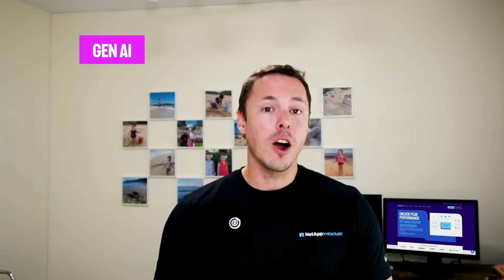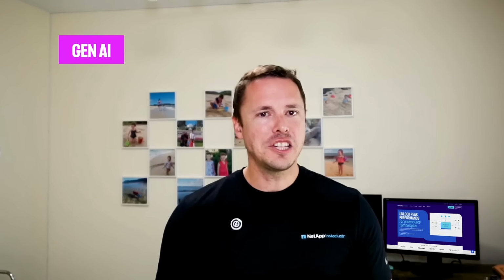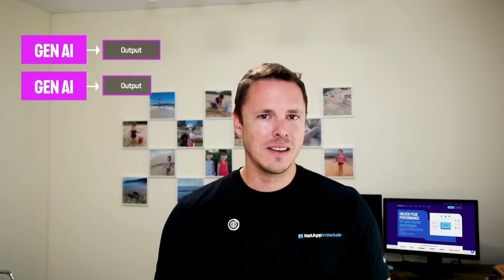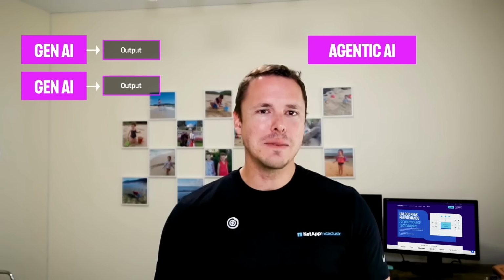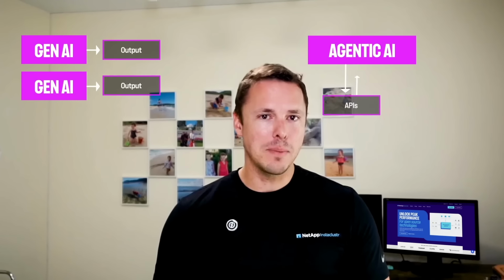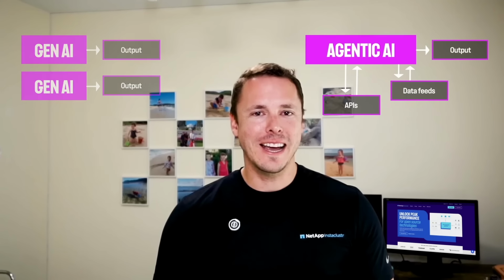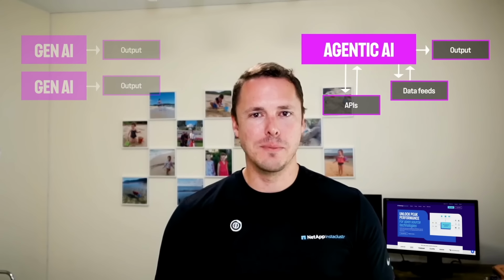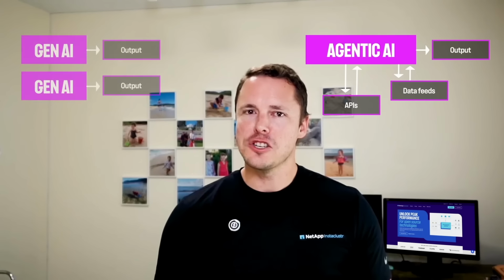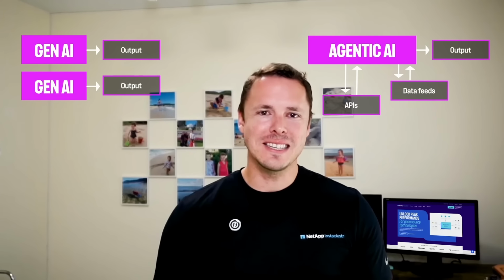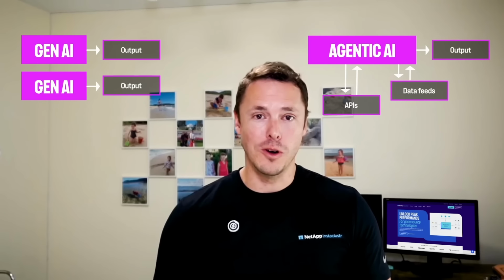Here's where they differ. GenAI systems are typically stateless. Each interaction is independent. Agentic systems need to maintain state, integrate with APIs, and often require real-time data feeds. Agentic AI is generally more complex to build and deploy. You're not just training a model, you're building a system that can interact with the real world.